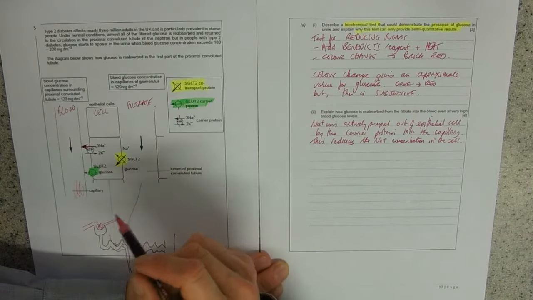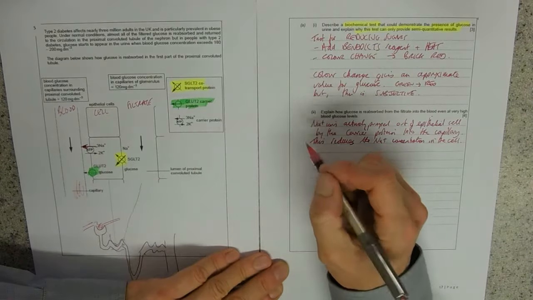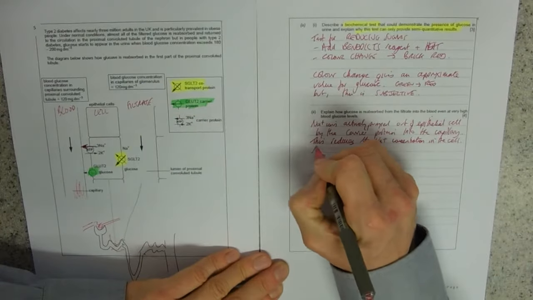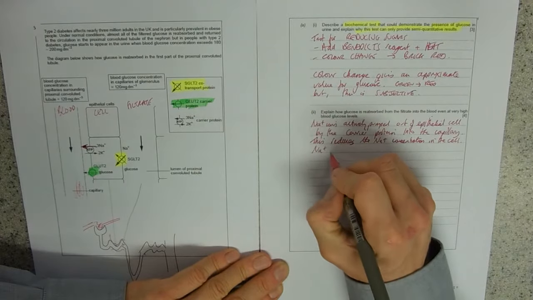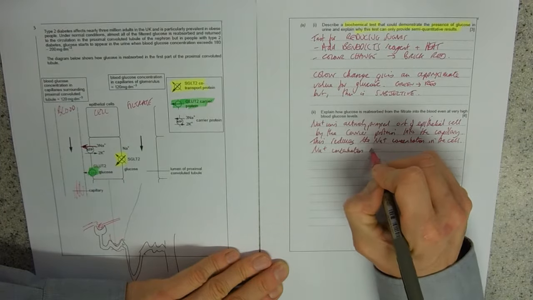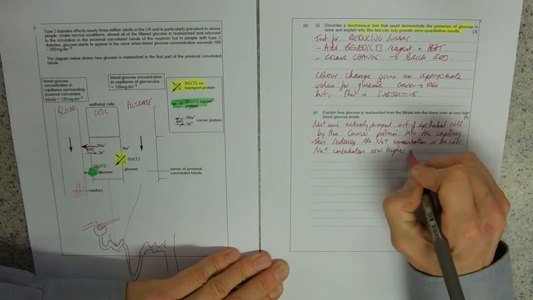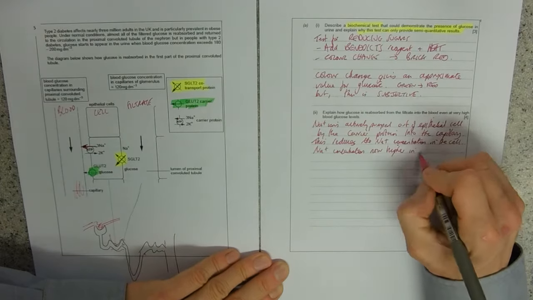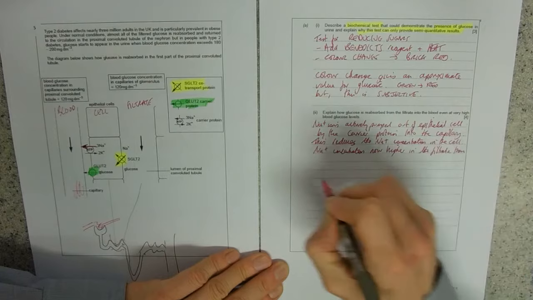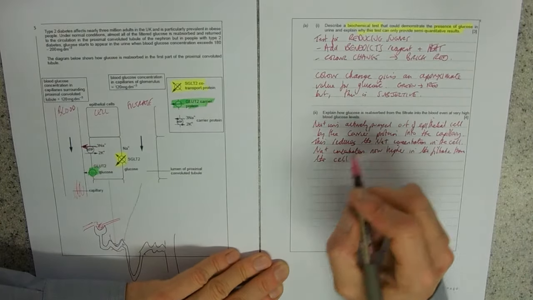But we can only get in via this protein that we'll explain in just a second. So we need to just say about this concentration gradient. So sodium ion concentration is now higher in the filtrate than the cell. So there's a gradient.